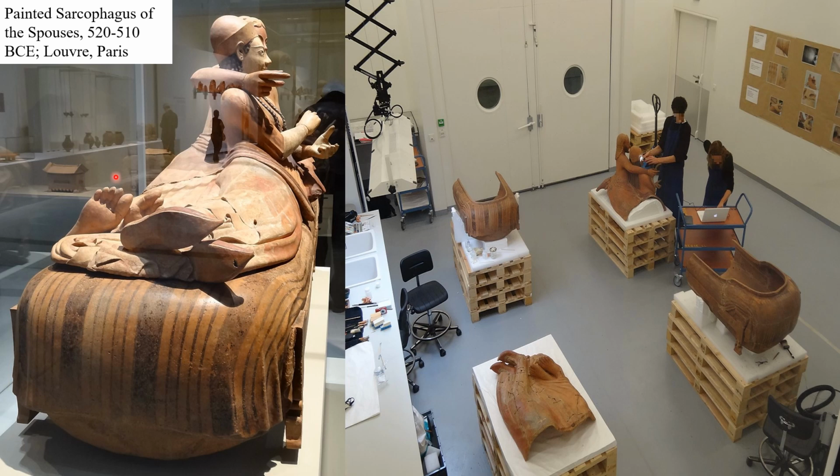This is a painted version of the sarcophagus of the spouses. It is maybe 10 or 20 years more recent than the sarcophagus of the spouses shown on the previous slide. They may have actually been made by the same sculptor or workshop because of their similarities, aside from the fact that this one is painted and the other one is unpainted. This one is at the Louvre in Paris. And here you can see what the sarcophagus of the spouses would have looked like when it was taken apart to have ashes placed inside.